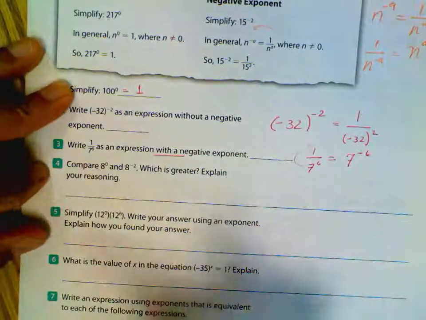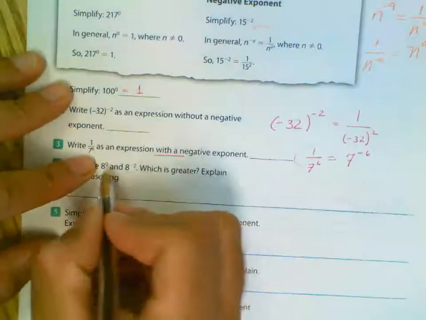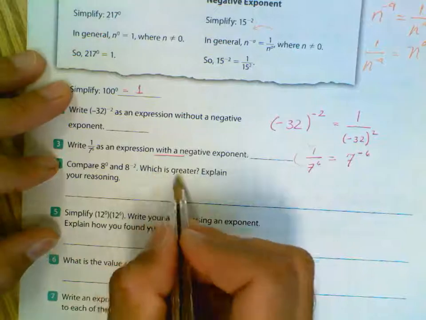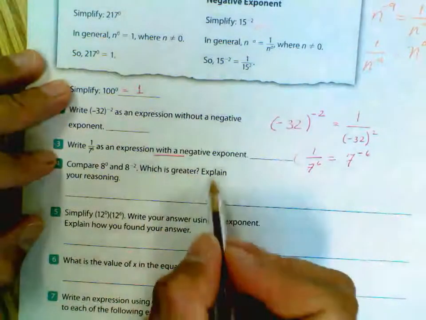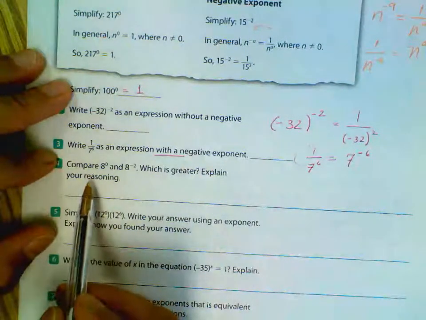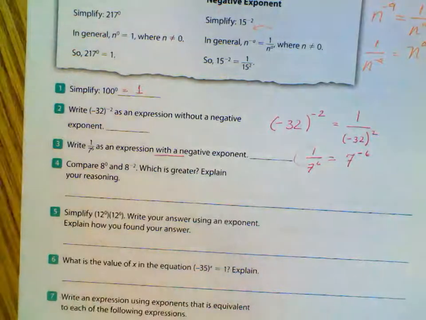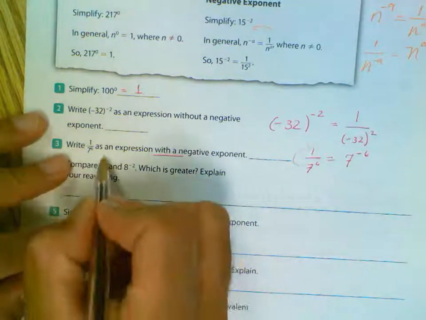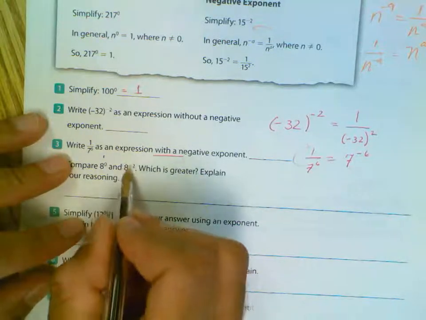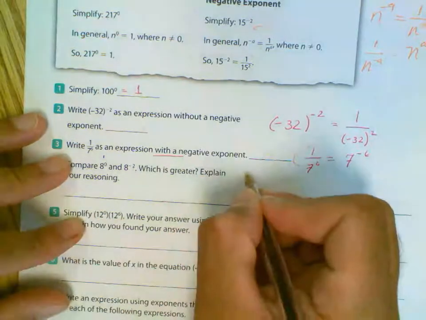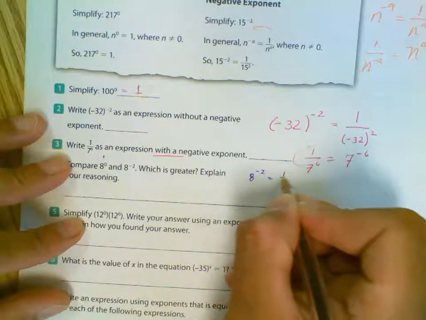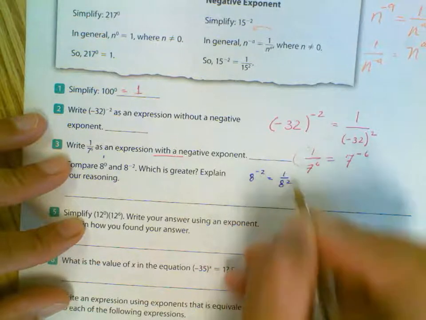Number 4, compare 8 to the 0 and 8 to the negative 2. Which is greater? Explain your reasoning. If I have 8 to the 0, I know it is 1. And 8 to the negative 2 is equal to 1 over 8 to the second power.